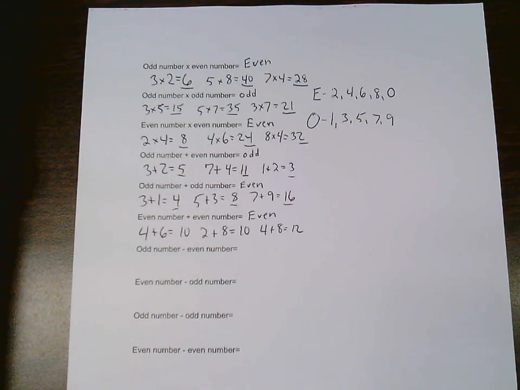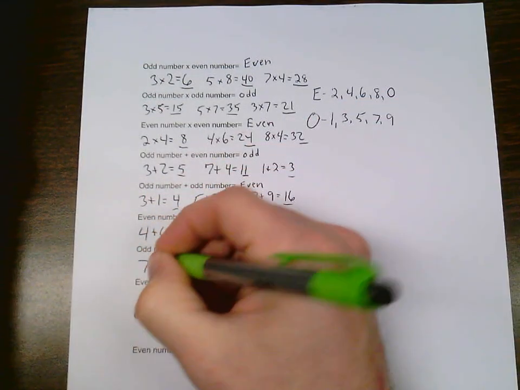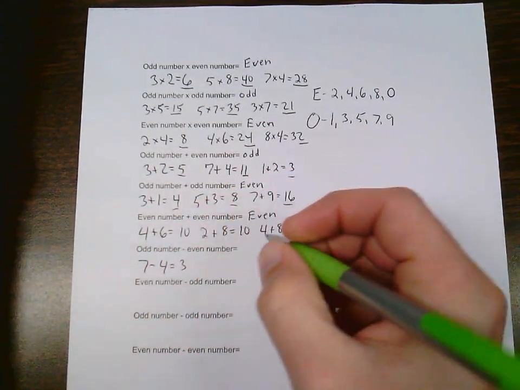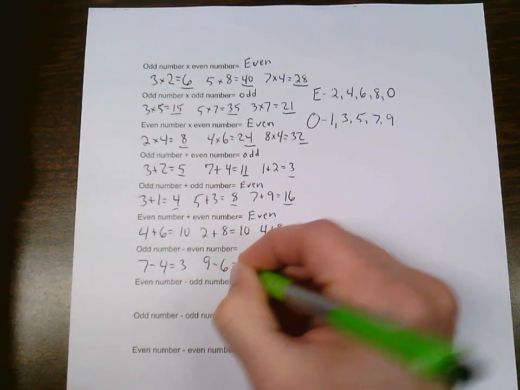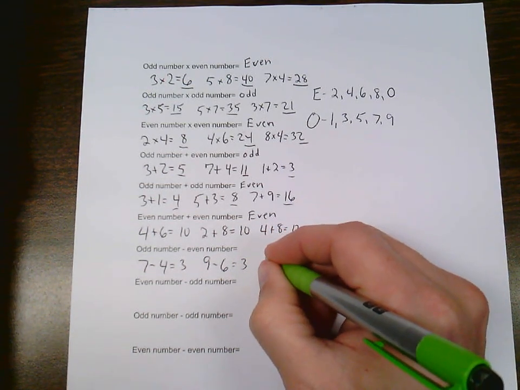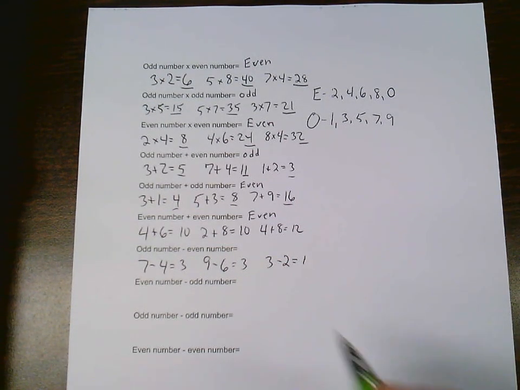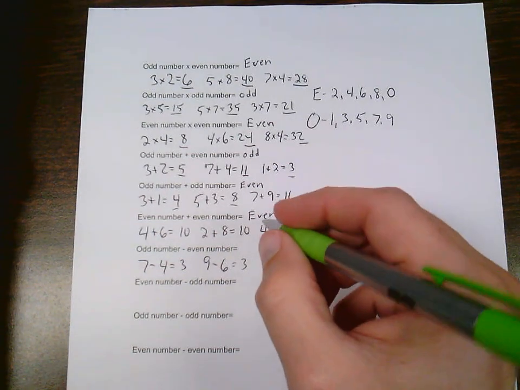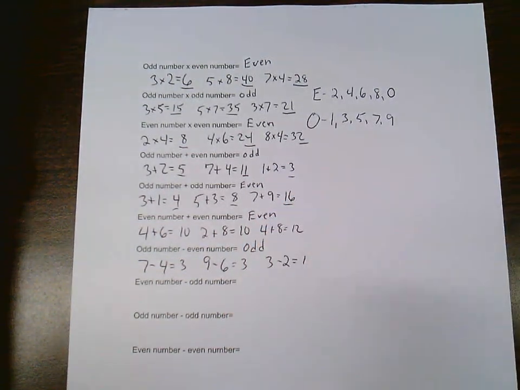Odd number minus even number. So 7 minus 4 equals 3. 9 minus 6 equals 3. 3 minus 2 equals 1. So every time I subtract an even number from an odd number, so odd number minus even number, it is always going to be an odd number.